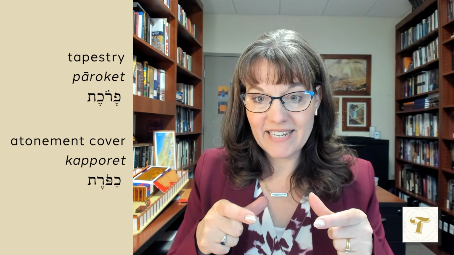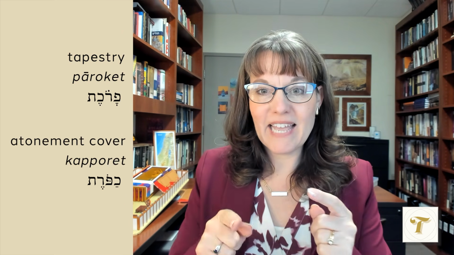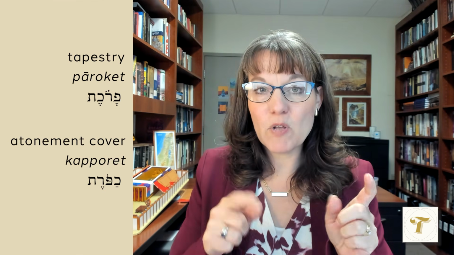Okay, so what do we need to know? The curtain that divides between the holy place or sacred place and most sacred place is called in Hebrew the parokhet. It's worth noting that the lid for the covenant chest with the cherubim on it is called a kapporet. And so parokhet and kapporet are like rhyming words. They have the same consonants rearranged. This tapestry was the most elaborate of all the curtains used in the tabernacle. Moses was to have it made of the finest dyed fibers, interwoven with cherubim.